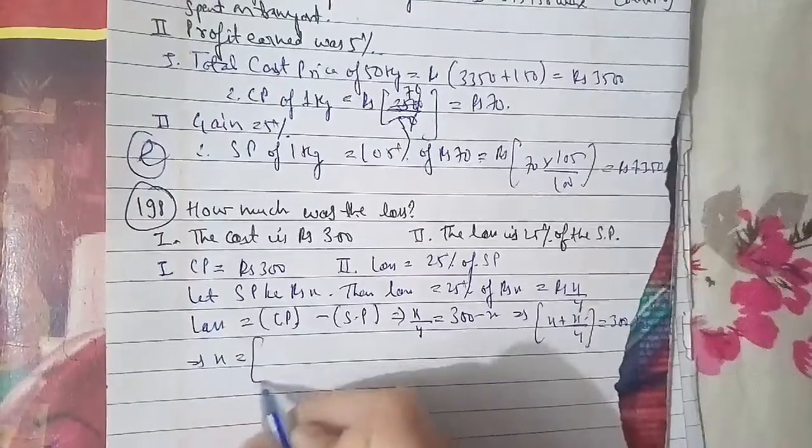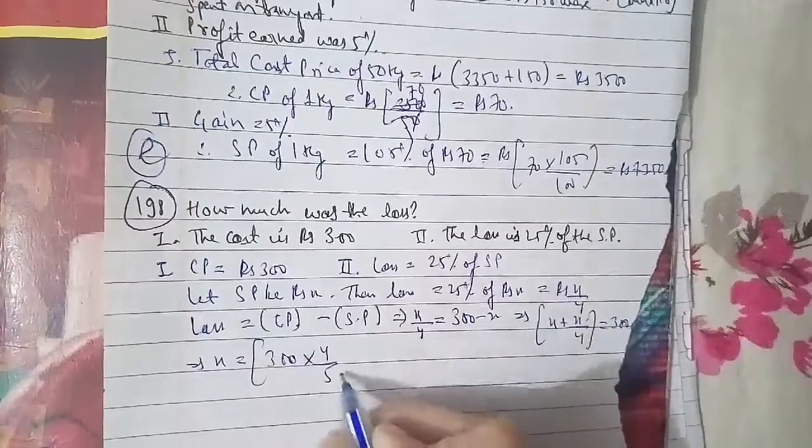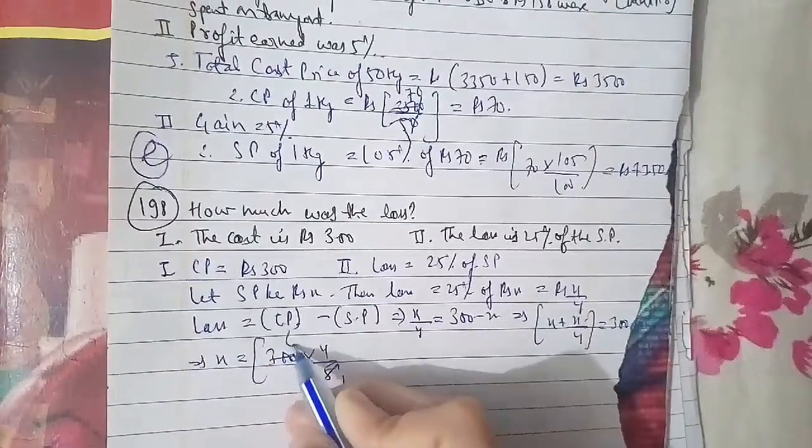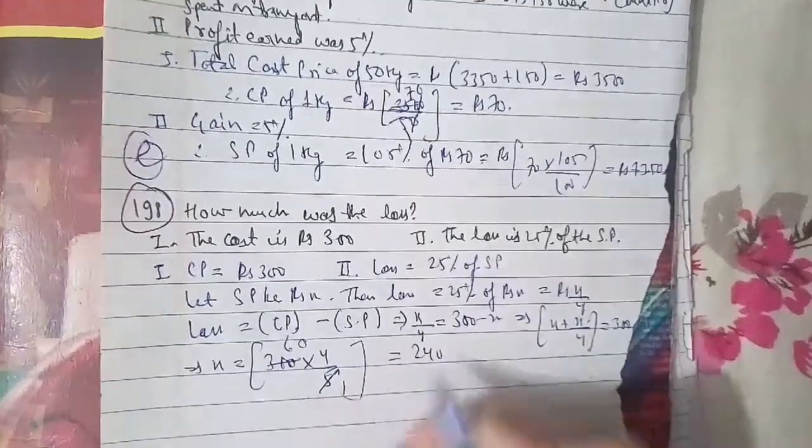X is equal to 300 into 4 upon 5. 5 ones are 5, 5 sixes are 30 and 0. 6 fours are 24, so it is 240.